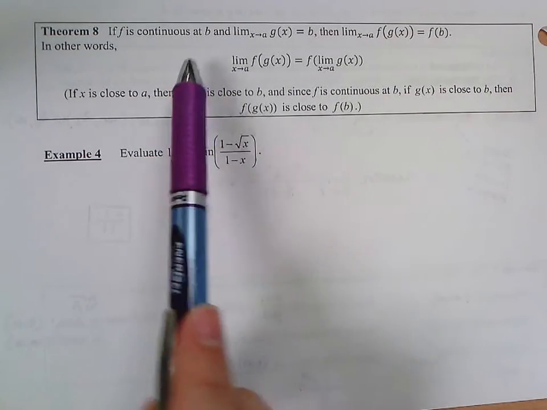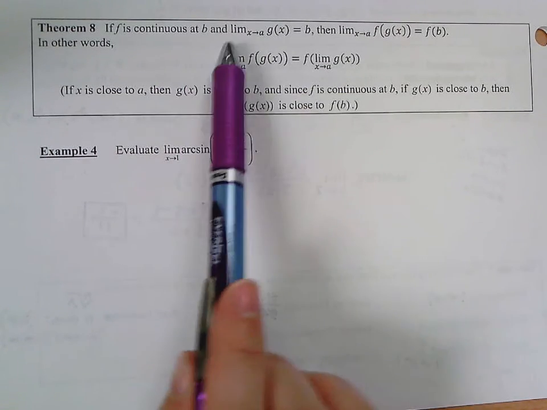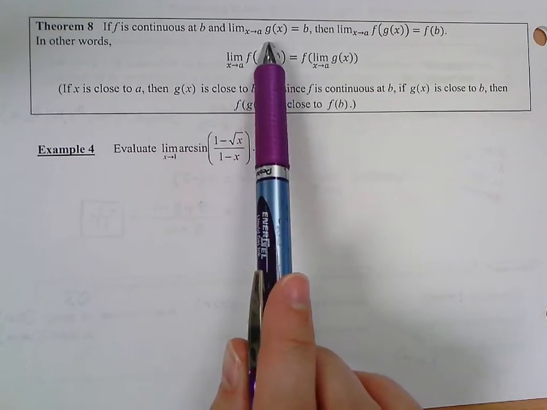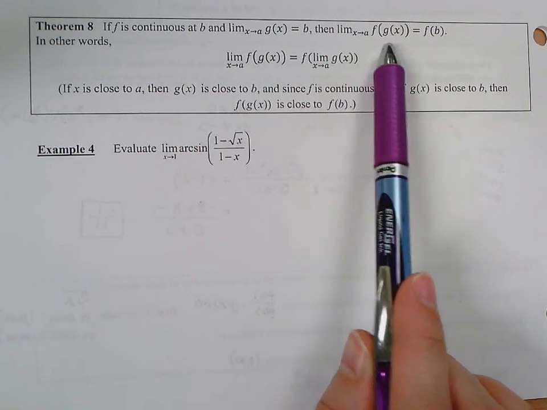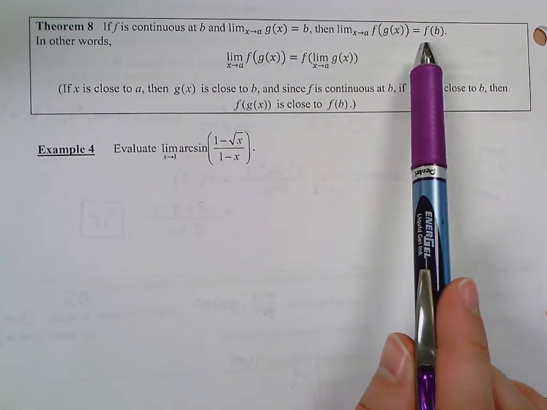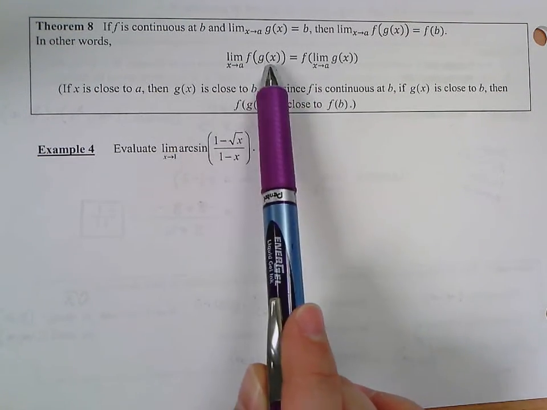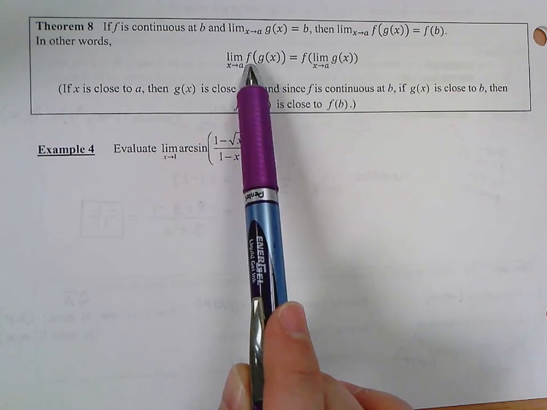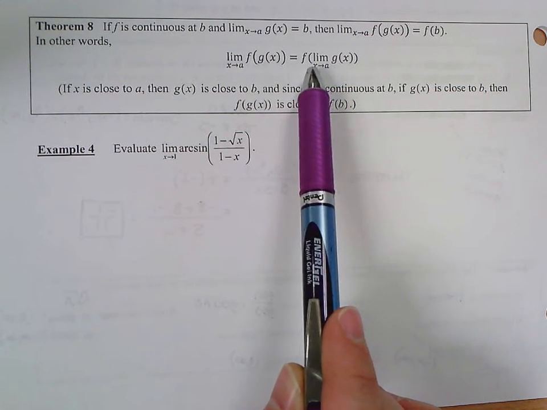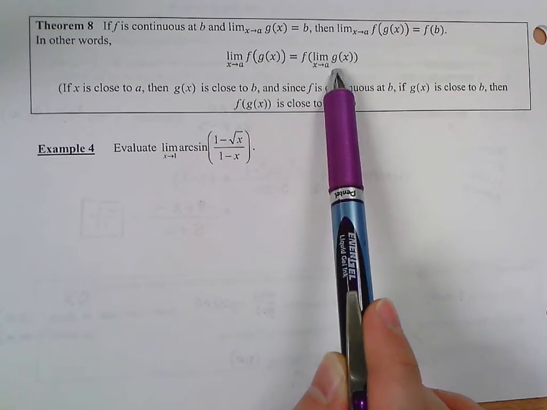So if f is continuous at some number b, b would still be an x value, and the limit as x approaches a of g of x is equal to b, so b is the limit of g, then the limit as x approaches a of the composite function f of g of x is equal to f of b. So if you have the limit of a composite function, you are basically taking the limit as x approaches a of the inside function g of x, and then whatever that limit is, you're evaluating f of that number.